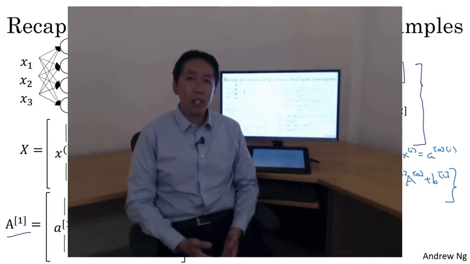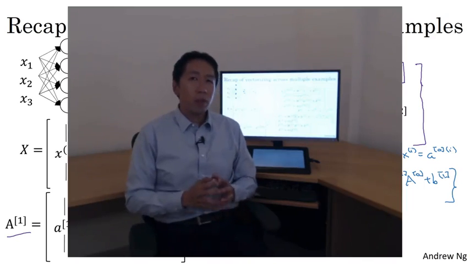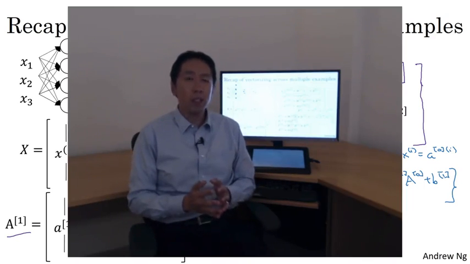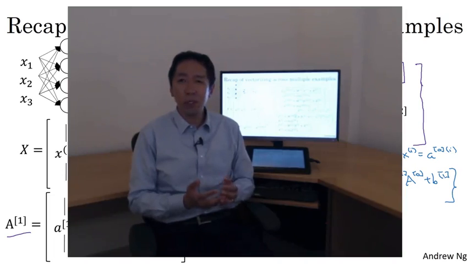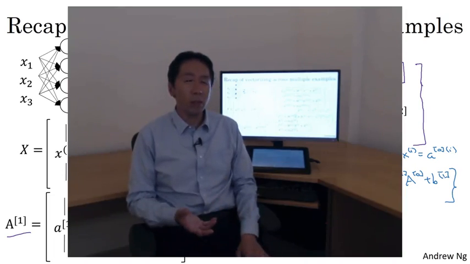So that's how you can vectorize your neural network across multiple training examples. Next, we've so far been using the sigmoid function throughout our neural networks. Turns out that's actually not the best choice. In the next video, let's delve a little bit further into how you can use different what are called activation functions, of which the sigmoid function is just one possible choice.